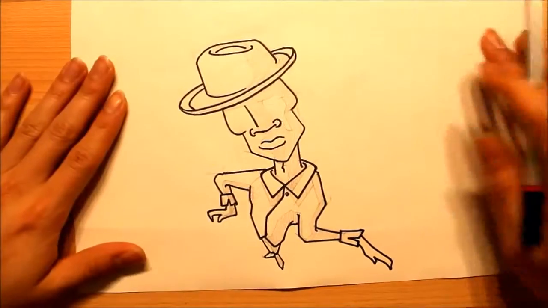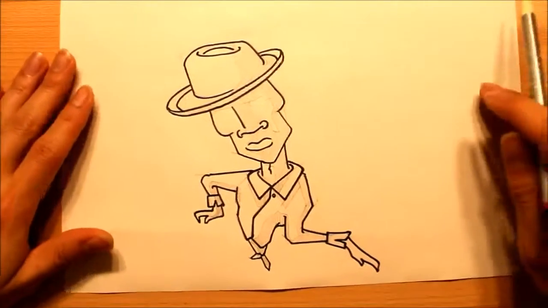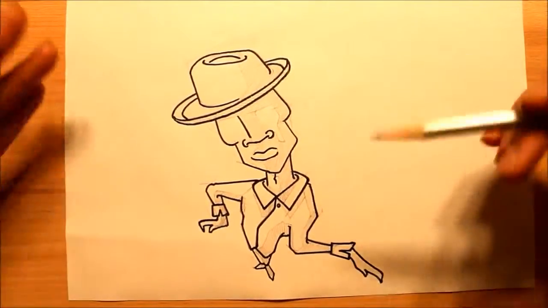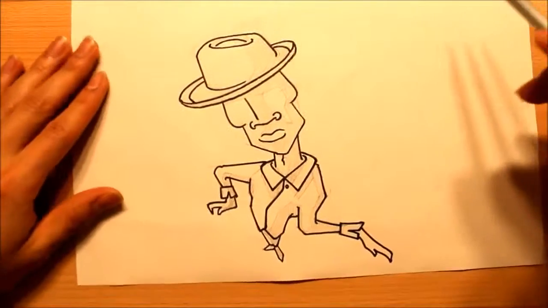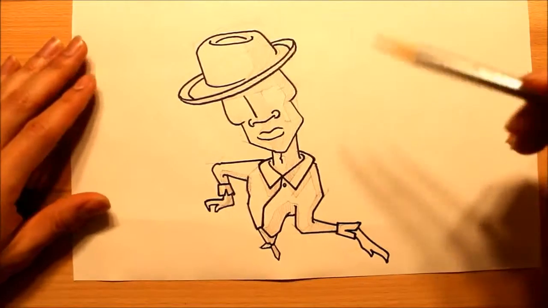Alright, so that's all. These are the sketches I've done, or the simple graphics I've done just recently. I hope you enjoyed them, and until next time.